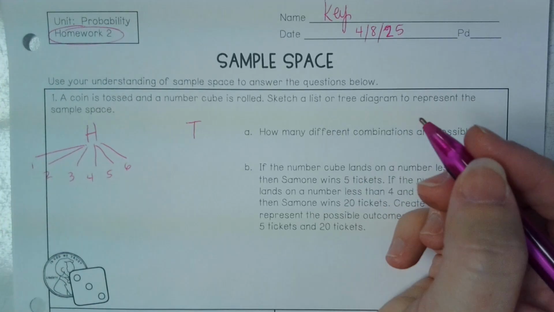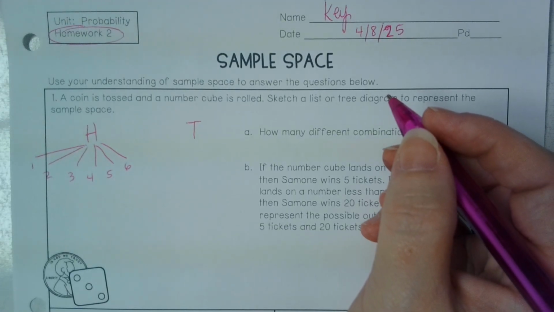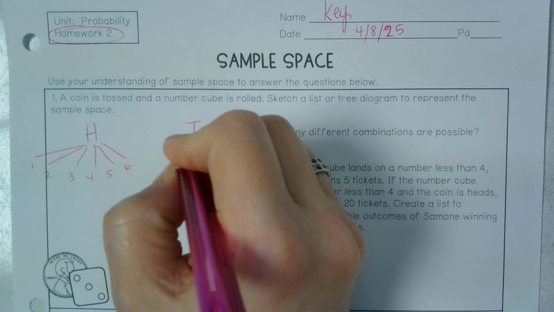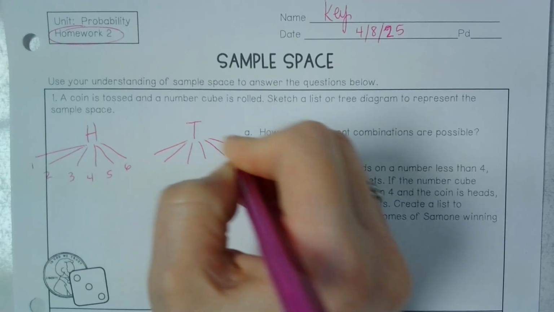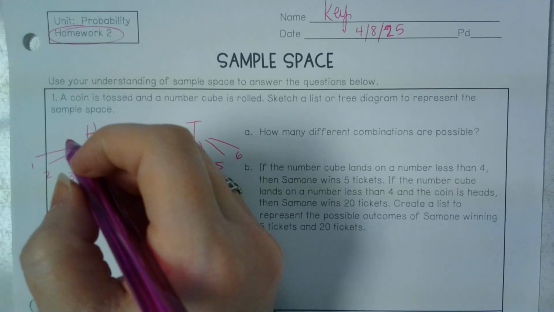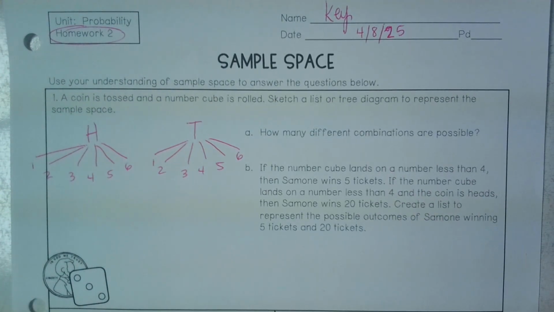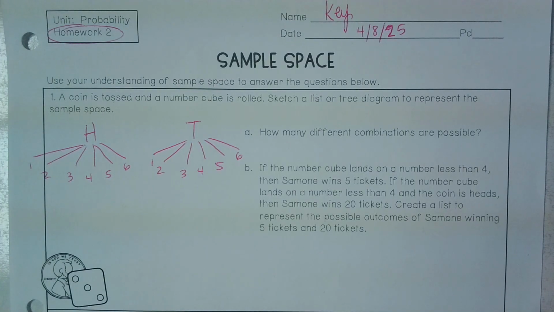And when I toss the coin and I get a tails and I roll the number cube, what could I get? 1, 2, 3, 4, 5, 6, right? So that's my 2 steps. Flipping my coin, rolling the number cube. Does that make sense? Okay.